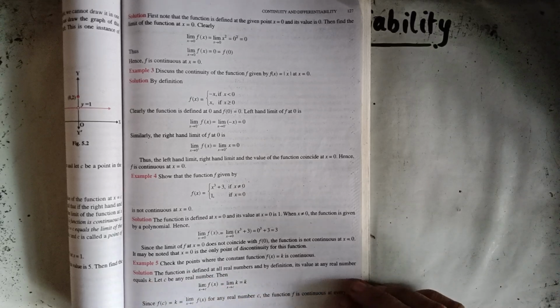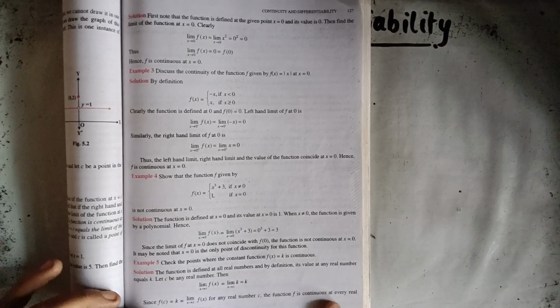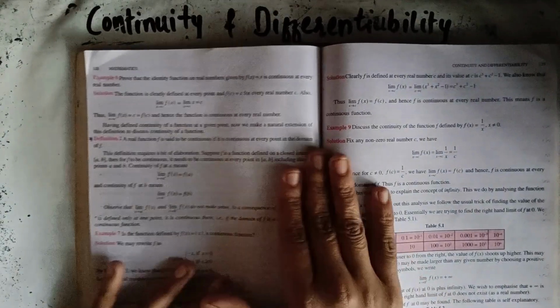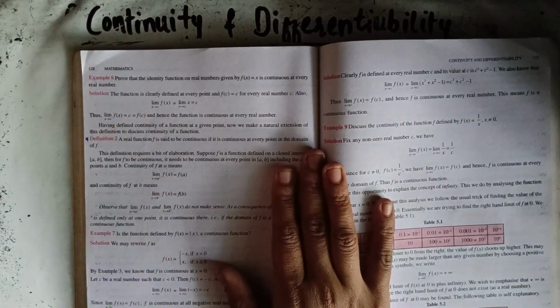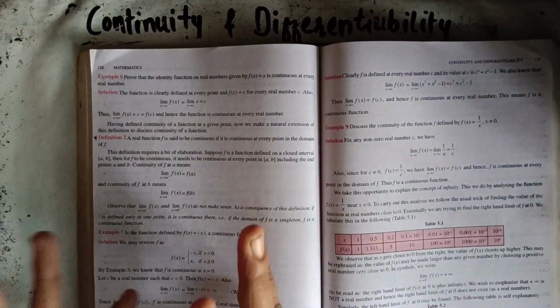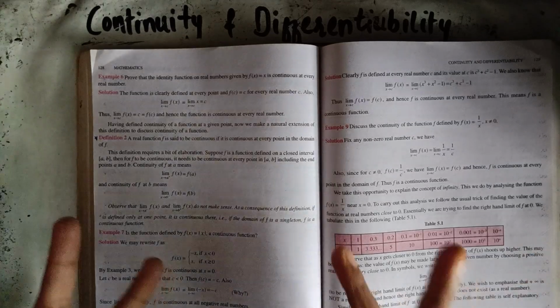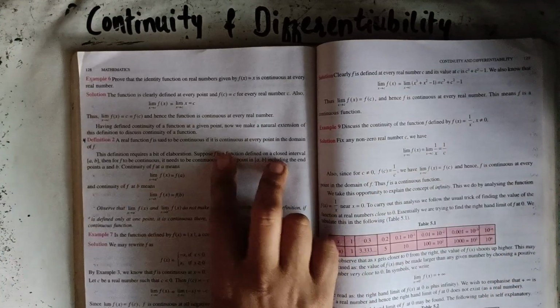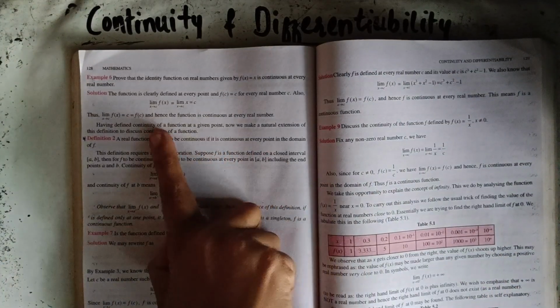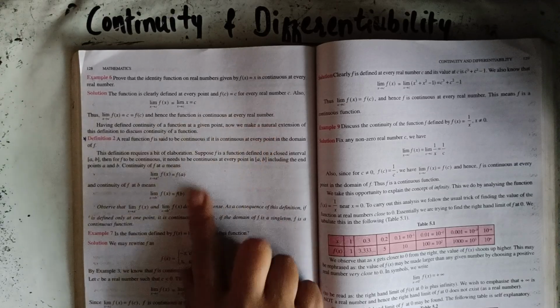Constant function is also there. So this function is continuous at every real number. Okay. And they have taken identity function. That is, if you take f of 1, you will get 1. F of 2, you will get 2. So identity function also, it is continuous at every real number.